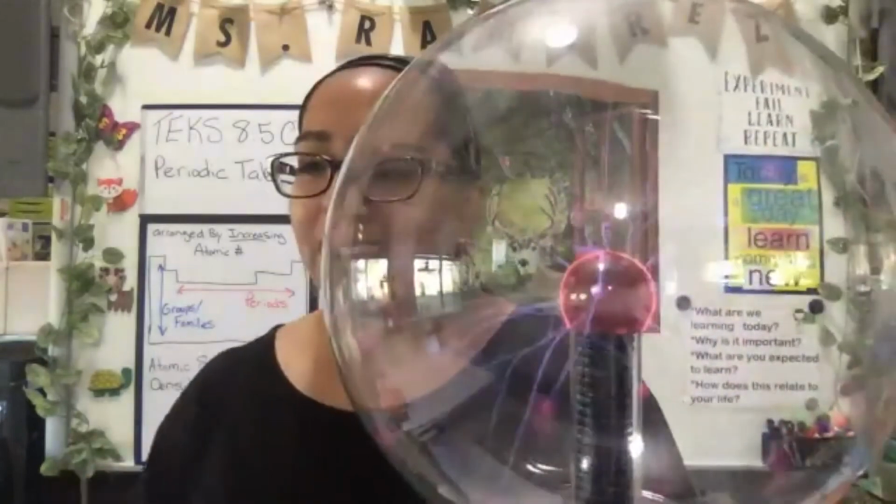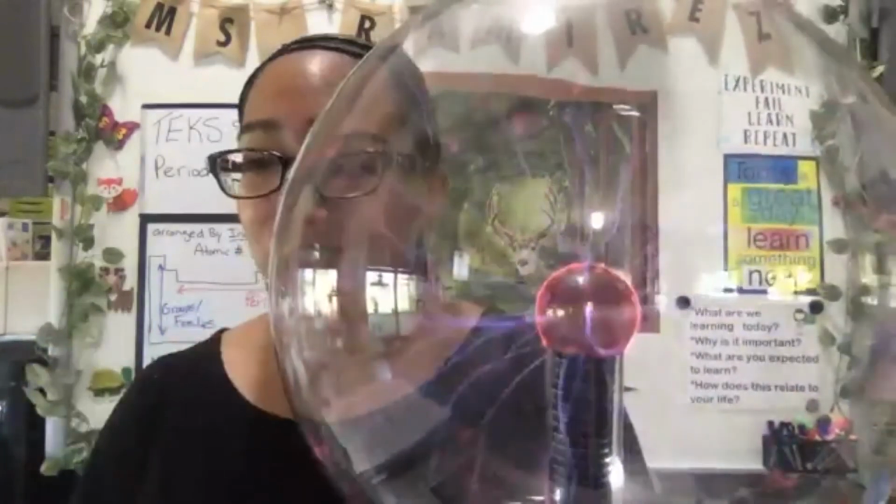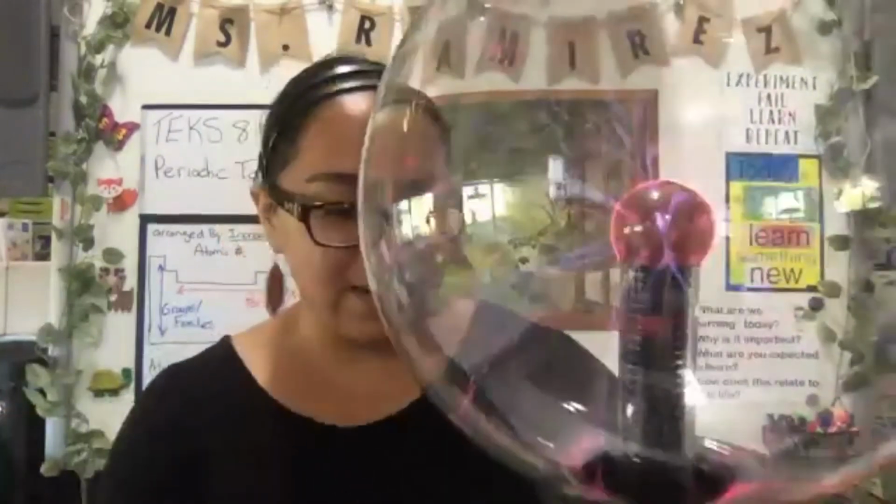So before we get started, I have a neat little science toy here. It's a plasma globe or plasma ball. And essentially what we have in here are a mix of noble gases. And Ms. Schramm mentioned some of those noble gases in her lesson. So here we have our plasma globe. It's a mix of those various noble gases, and the colors that you are seeing are due to those noble gases of neon, argon, xenon, and krypton.